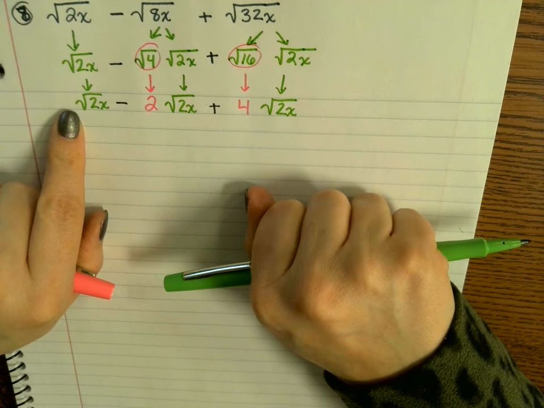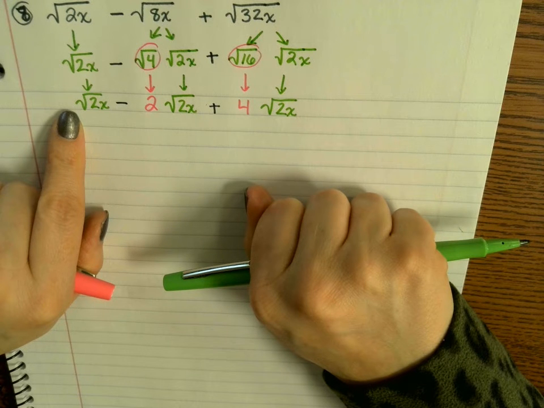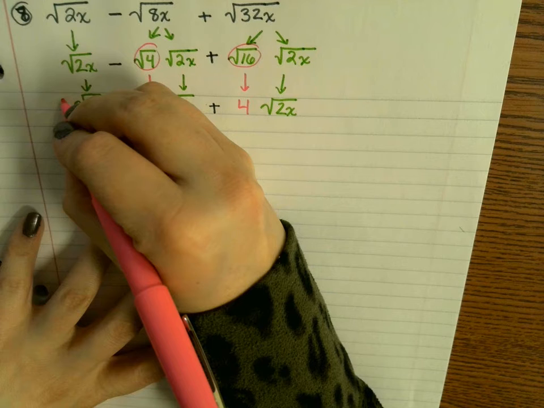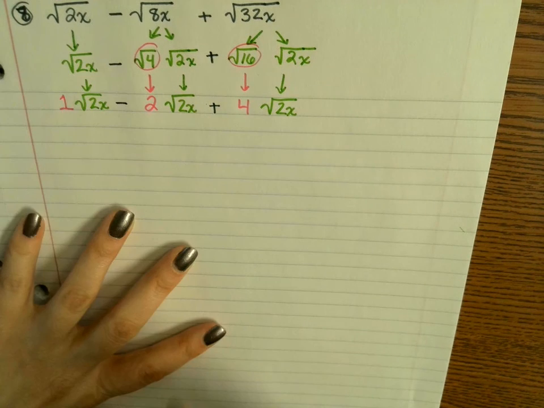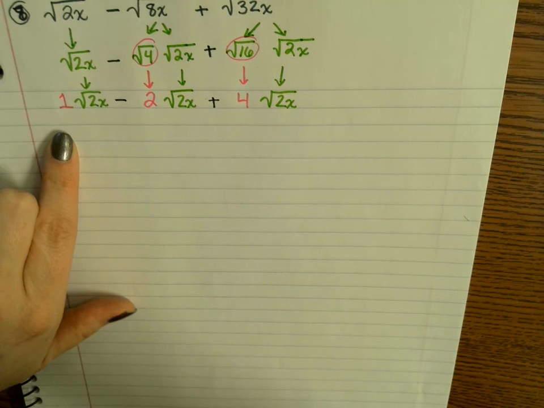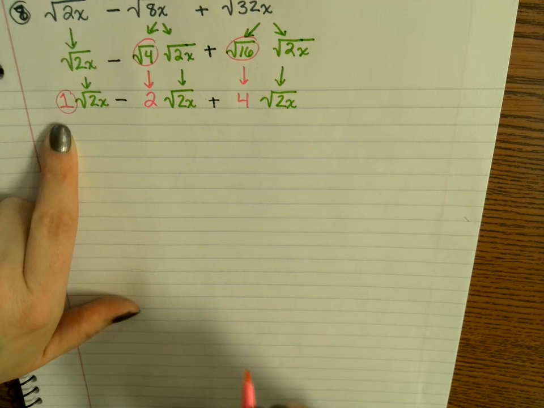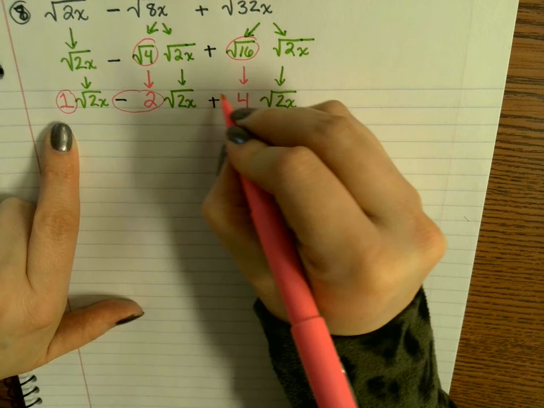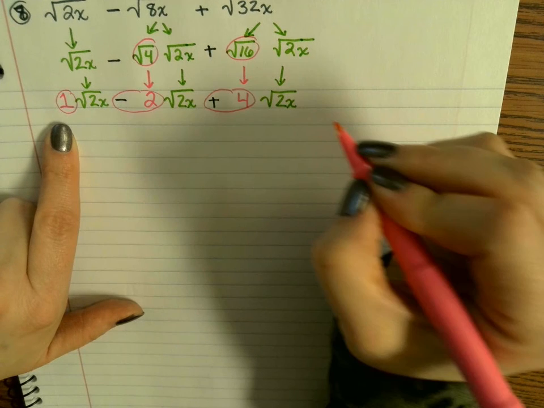What should I put? A 1. We've got to put a 1. So that way we know that there is a coefficient in front. So now we're going to take that 1 and we're going to subtract a 2 and then we're going to add a 4.